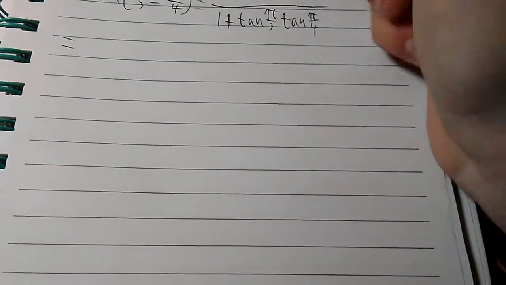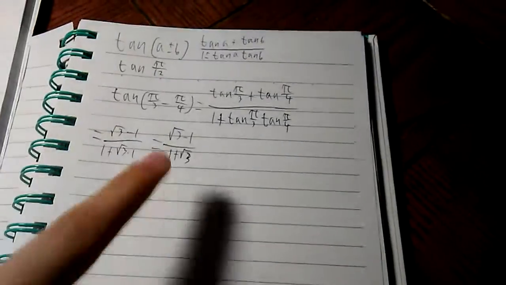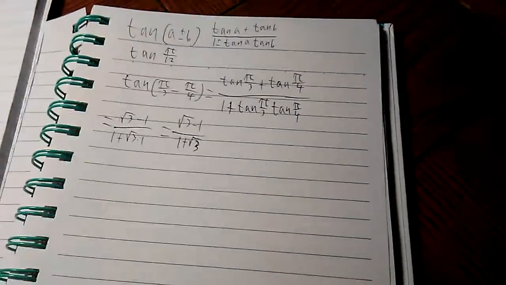Now, using our nifty little unit circle, which is our true Lord and Savior, we're going to substitute all of these values, and we're going to get square root of 3 minus 1 divided by 1 plus the square root of 3 times 1. Because it's the square root of 3 times 1, this can just be written as square root of 3 minus 1 divided by 1 plus the square root of 3. So here's where we're at so far.